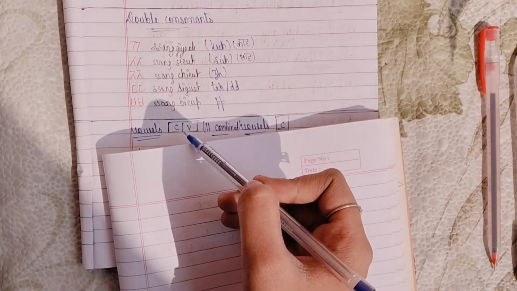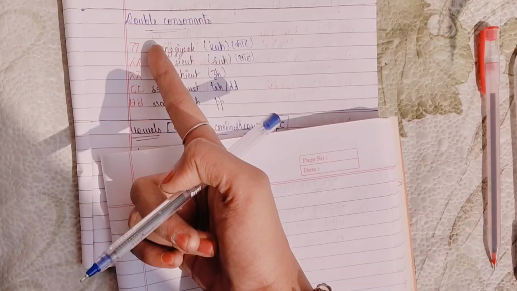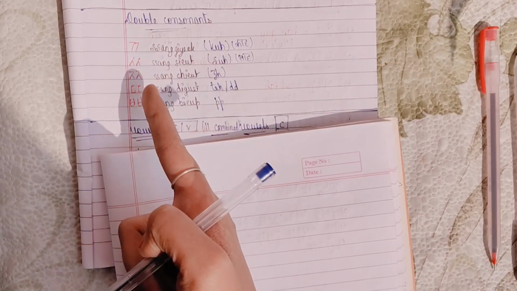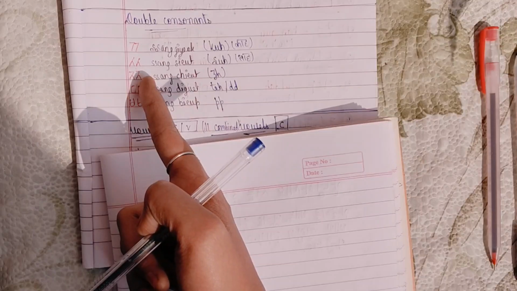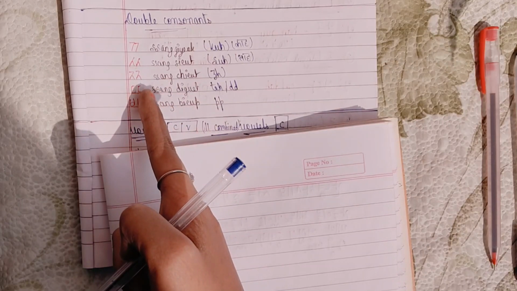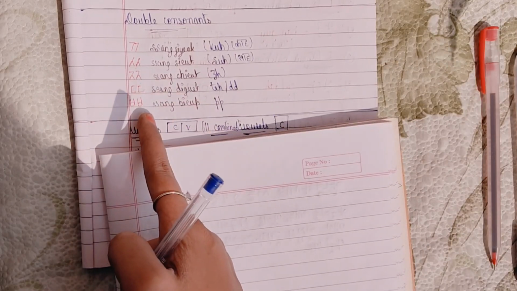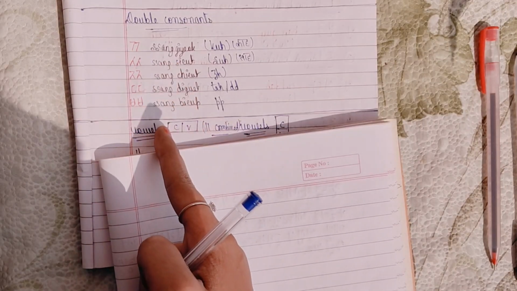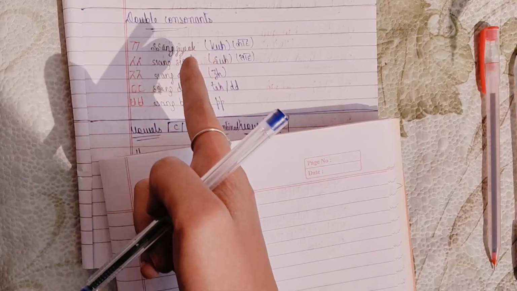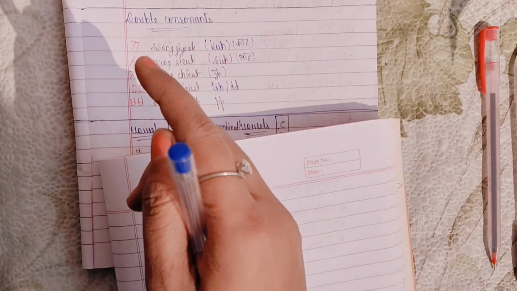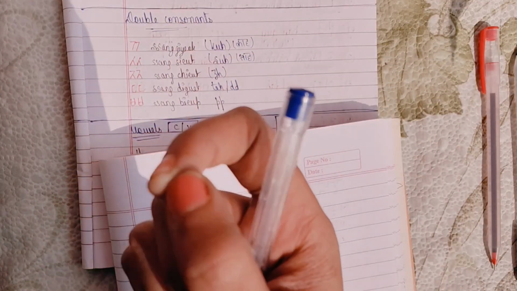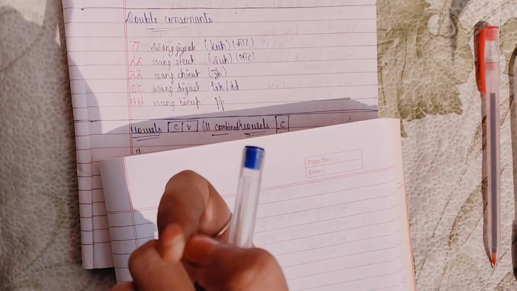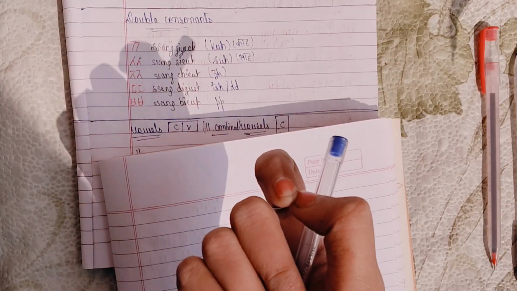Only these 5 consonants, which are the giyeok, which sounds like G in gun, siot, which sounds like S, jieut, which sounds like J in jug, digeut, which sounds like D in dog, and bieup, which sounds like B in bucket. So all these we have learned in the previous class, and these are again the double consonants. So we'll write it as Ssang-giyeok, Ssang-siot, Ssang-jieut, Ssang-digeut, Ssang-bieup.